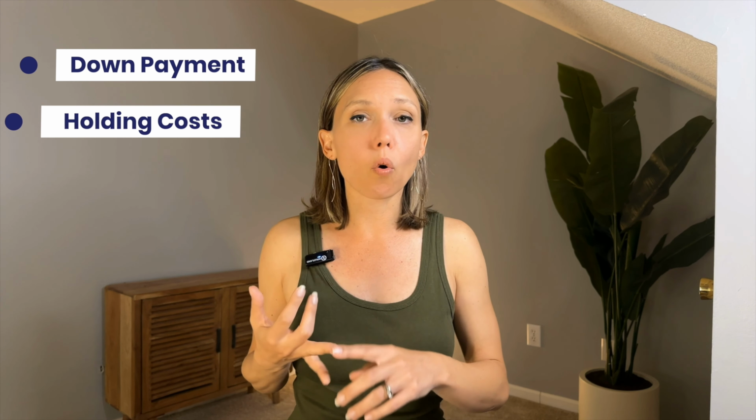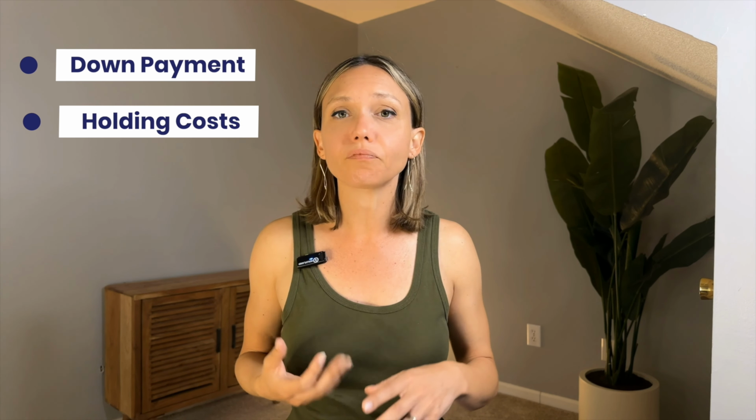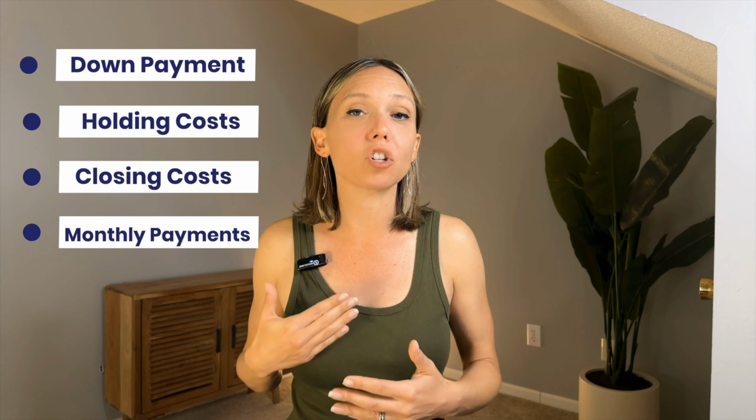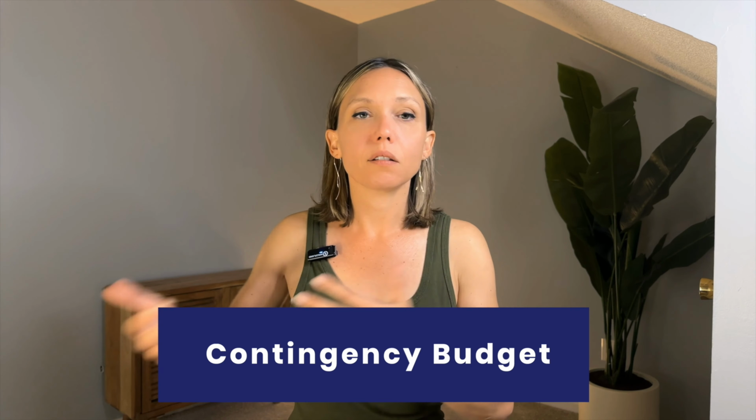In addition, most hard money lenders are also going to require monthly payments. So you need to make sure that you're adding these things up, your down payment, your holding costs, which is going to be your electric, utilities, any insurances that you have on the property. Make sure that you've got your closing costs written in there, your monthly payments, and you've totaled all of this up and you know how much cash you need to sustain this project. Also, make sure that you have some kind of a contingency backup for your projects. We talk about this in other videos. Just make sure that you are coming into these projects conservatively.